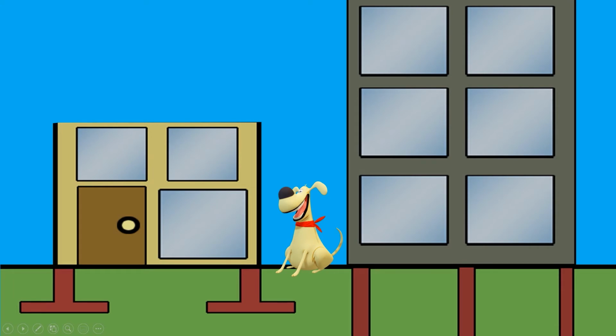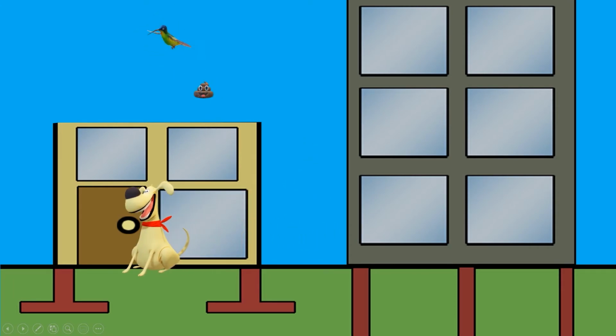Imagine a house without a roof. You would probably get pooped on by birds all the time, right? And that's not very cool. I got pooped on one time by a bird.